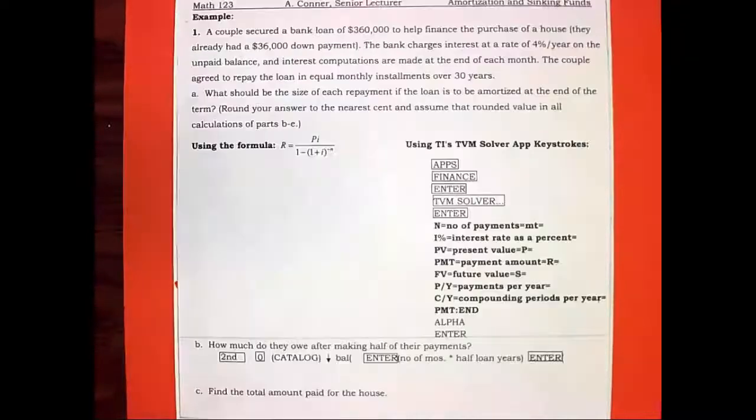Jumping right into our first example: a couple secured a bank loan of $360,000 to help finance the purchase of a house. They had already put a $36,000 down payment down. The bank charges interest at a rate of 4% per year on the unpaid balance, and interest computations are made at the end of each month. The couple agreed to repay the loan in equal monthly installments over 30 years. What should be the size of each repayment if the loan is to be amortized at the end of the term? We're going to round to the nearest cent, and in all future parts we're going to assume the rounded value.